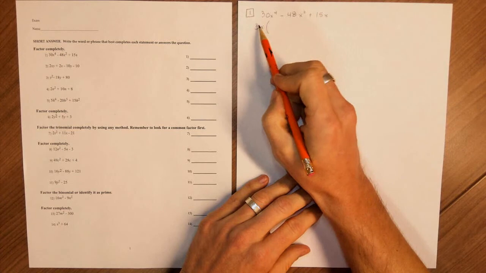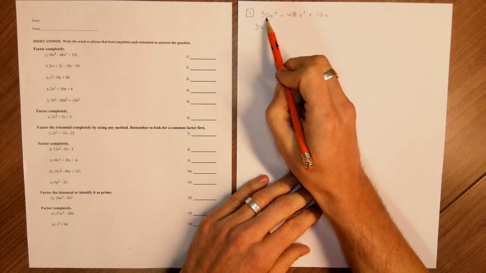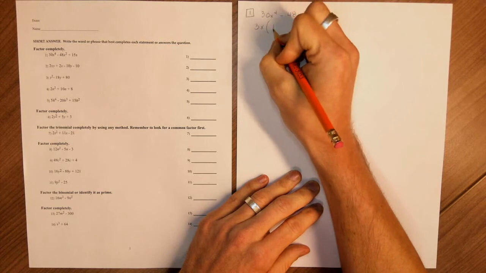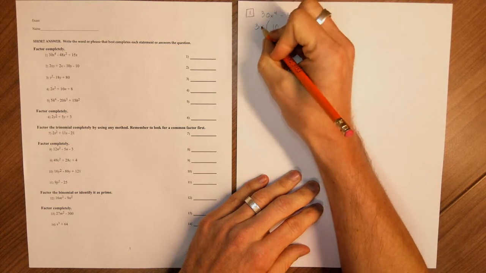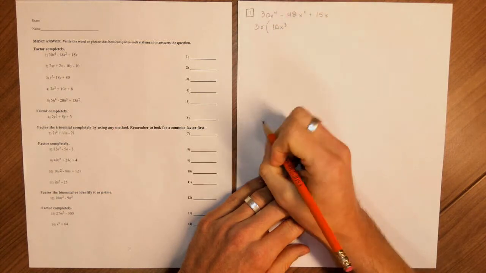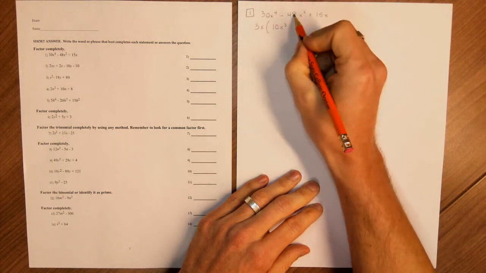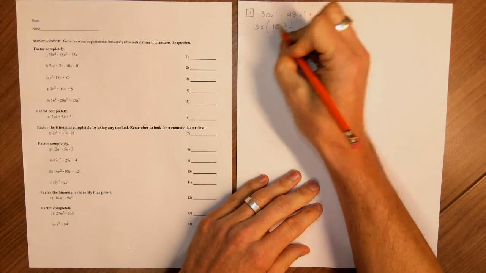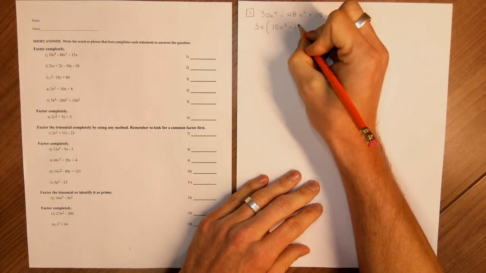I can't take out more than that because that one only has 1. So we're going to take out an x from each one of these. And so then we just divide each one by that greatest common factor that we found. So 30 divided by 3 is 10. And then we took away one of the x's, right? So this is going to be x to the 3rd. And so we do the same thing on this one. We do negative 48 divided by 3, which is 16.